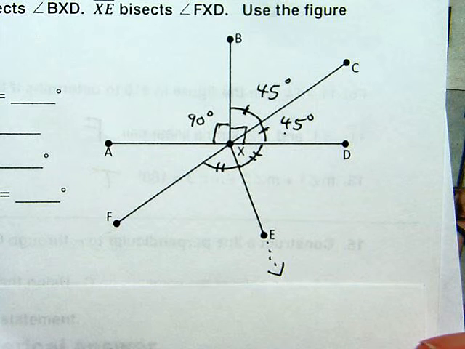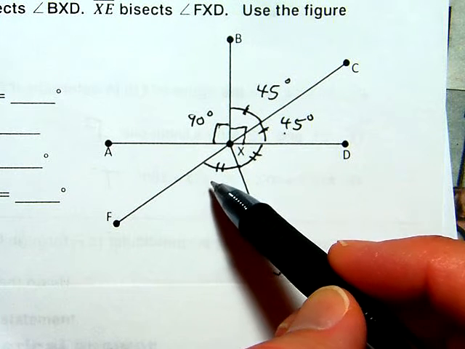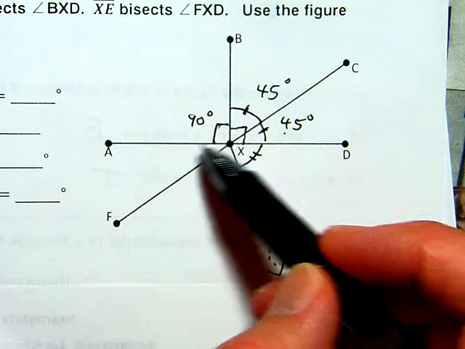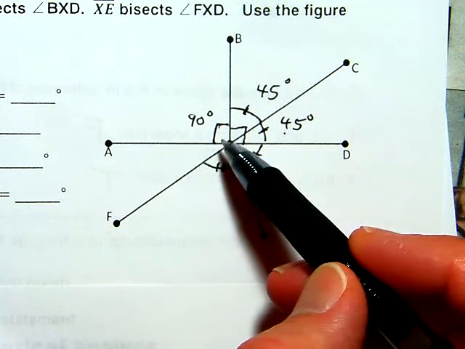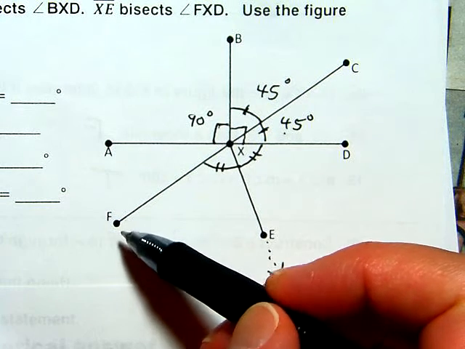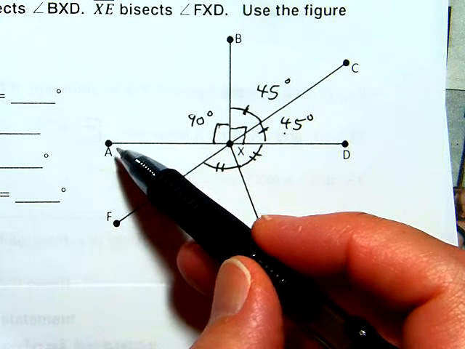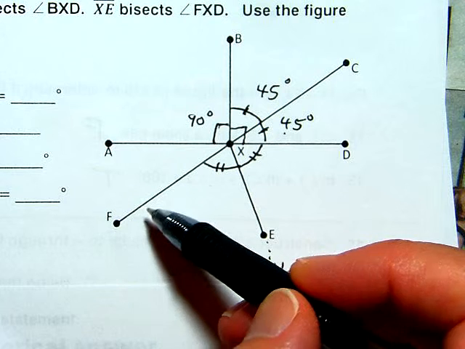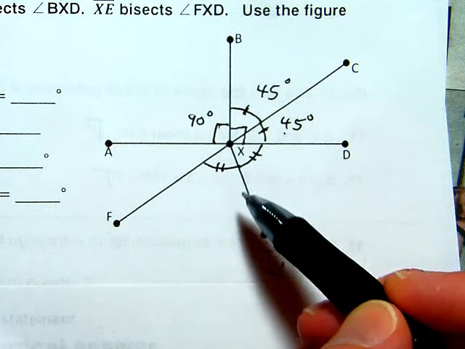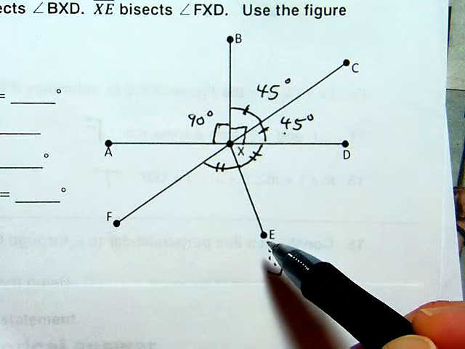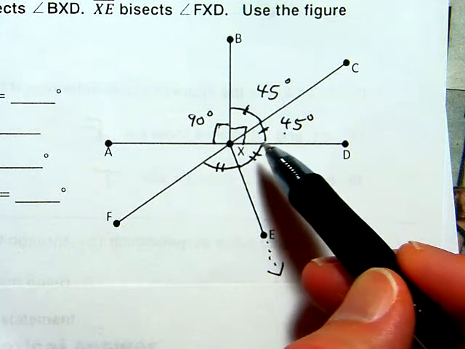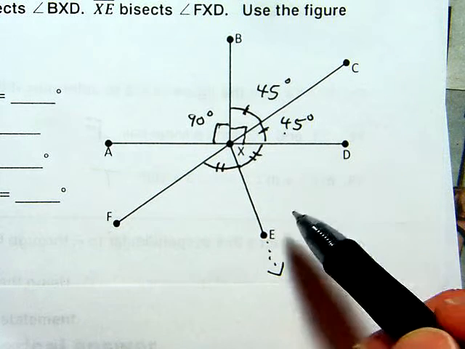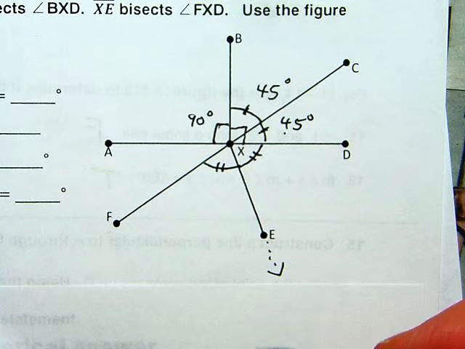We also know that the three angles that are all on the bottom side of the line here, angle AXF, plus the measure of angle FXE, plus the measure of angle EXD, all add up to a straight angle, which would be 180 degrees. So we know that those three angles add up to 180 degrees. Now that's another piece of information we might find useful.